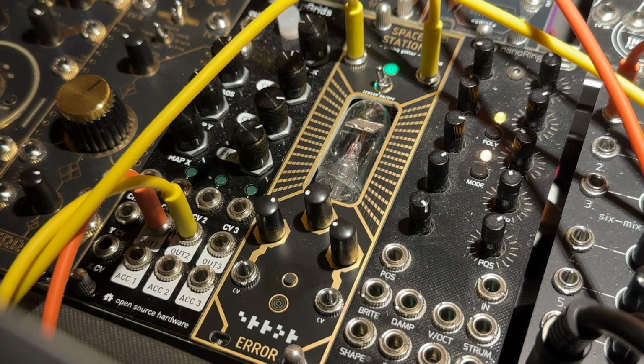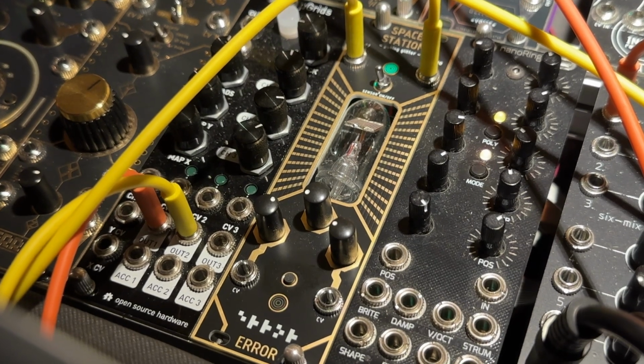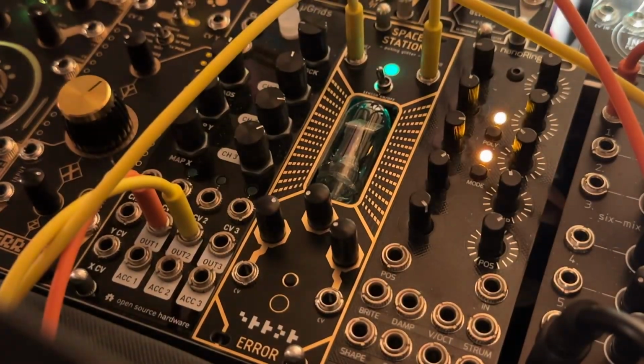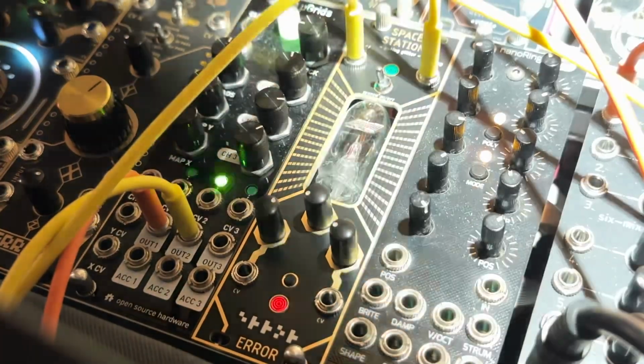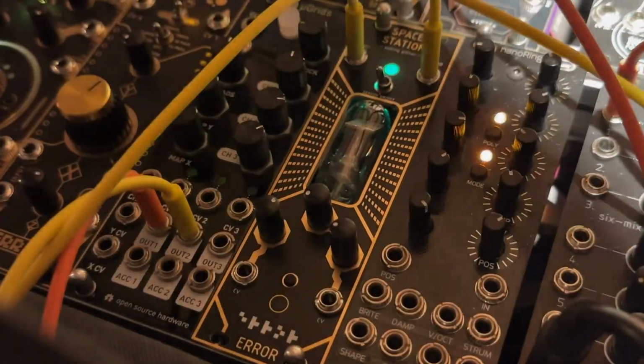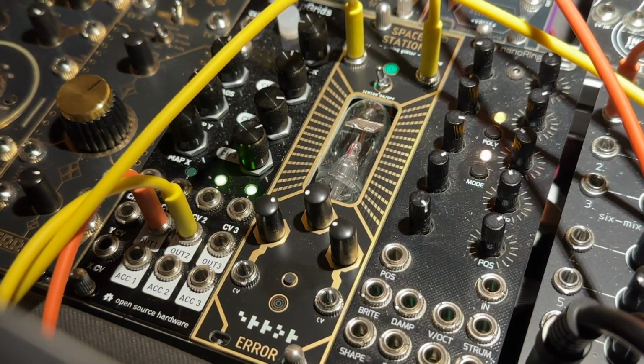Now it's sequencing. You will see if I make it dark that the sound will change. There's so much randomness in here. Now I have this kind of sound.